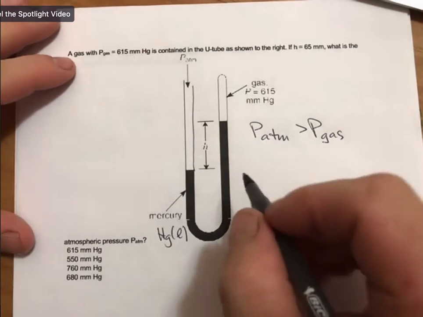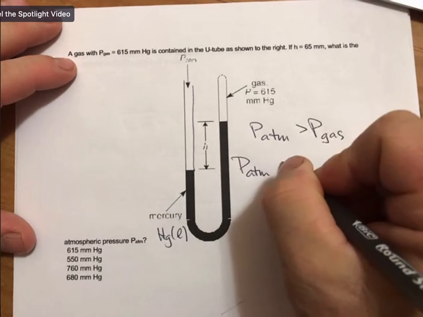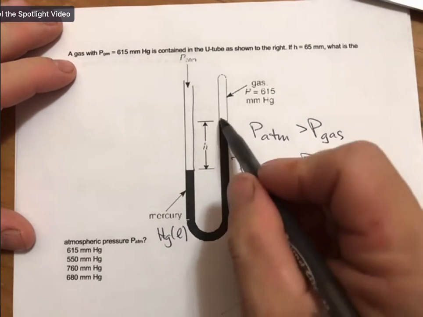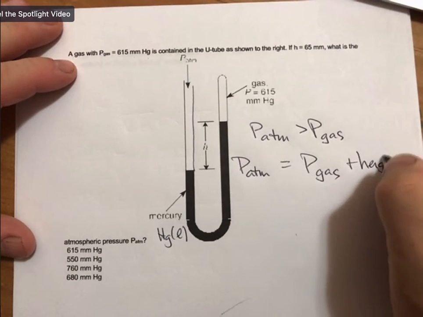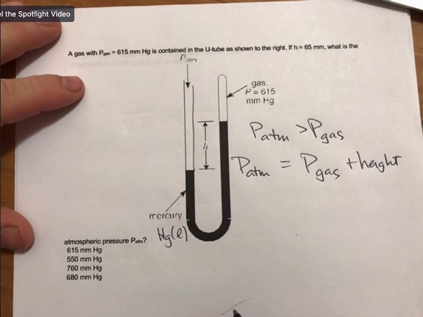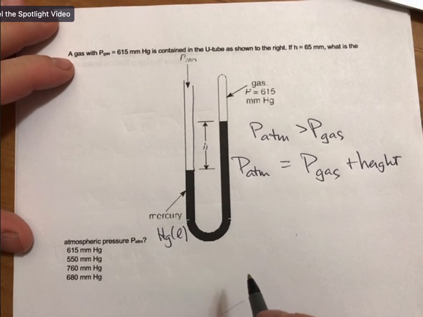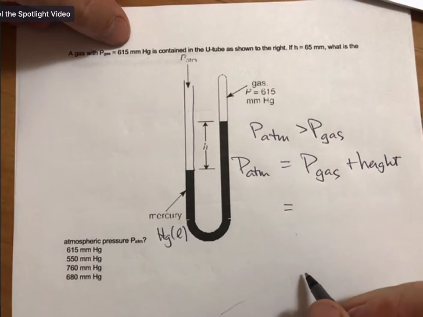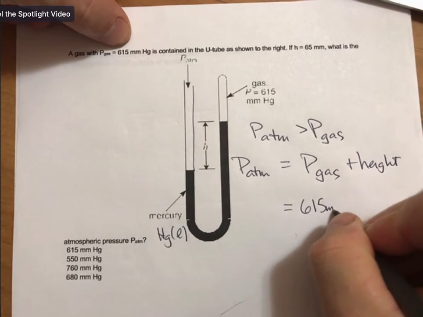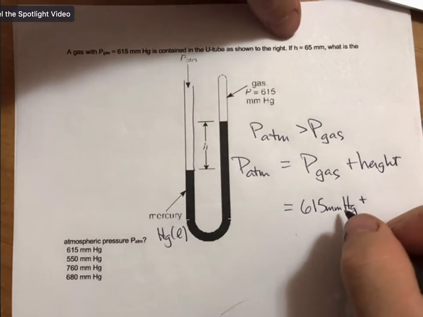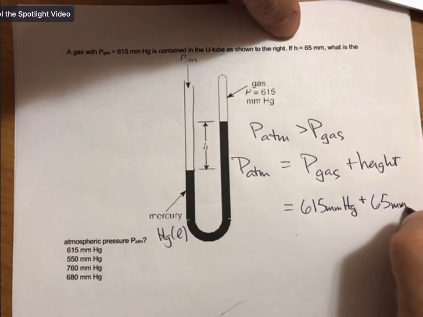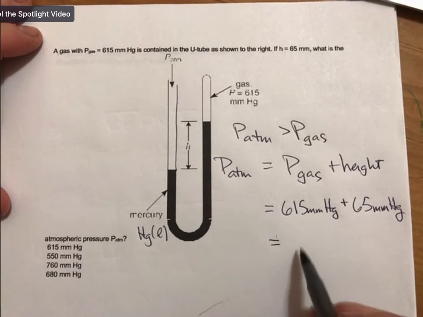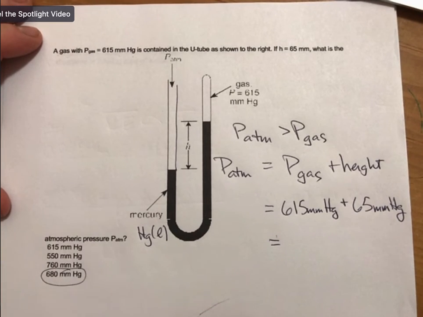From there, what I like to do is, the pressure of the atmosphere is going to be equal to the pressure of the gas plus the height of mercury. And height of mercury is nice because our pressures are in millimeters of mercury. So we know that the gas pressure is 615 millimeters of mercury, and the height of the mercury is 65 millimeters, and of course those are millimeters of mercury. And so we can plug in and see that we get 680 millimeters of mercury for this.